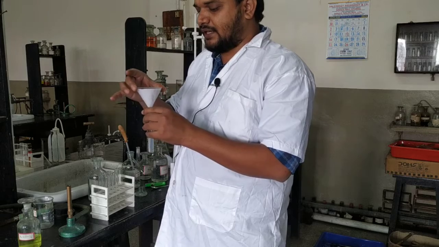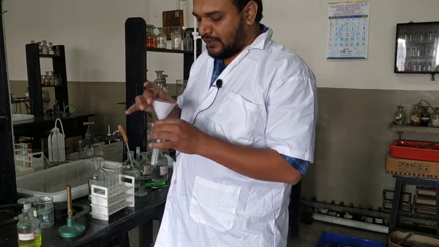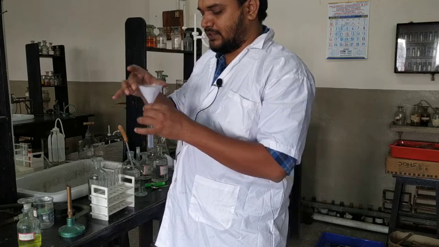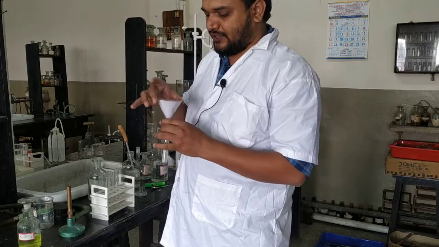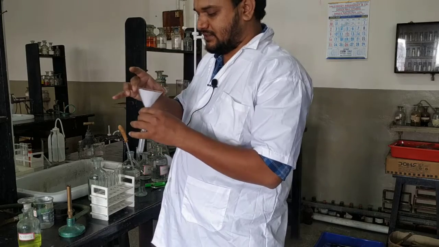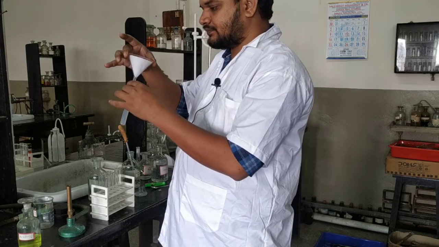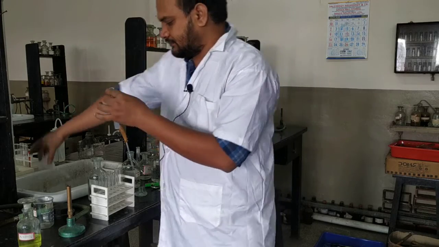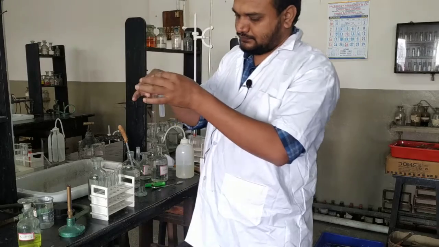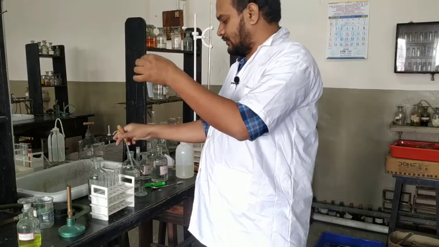So the first cation present in group 4 is zinc 2 plus. So we will be doing the confirmatory test for zinc 2 plus using this filtrate after dissolving the precipitate in minimum amount of dilute HCl. A little more dilute HCl will be needed.